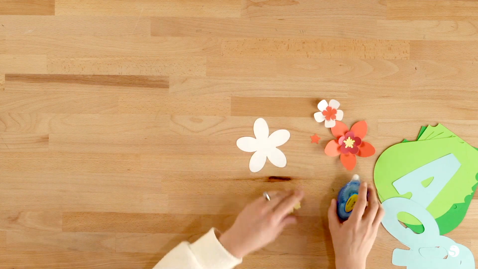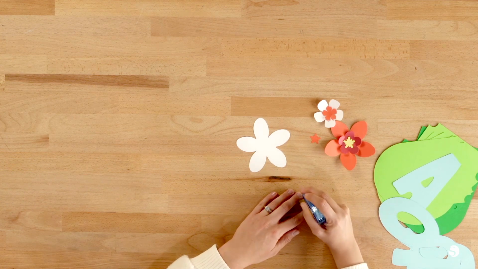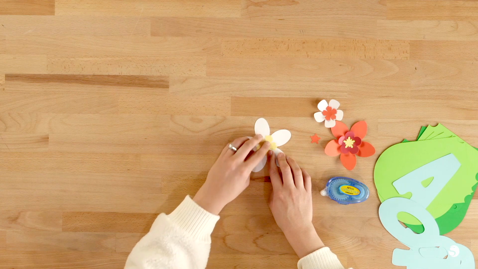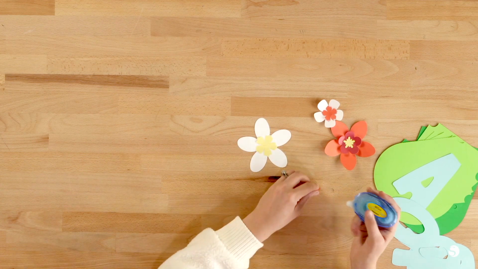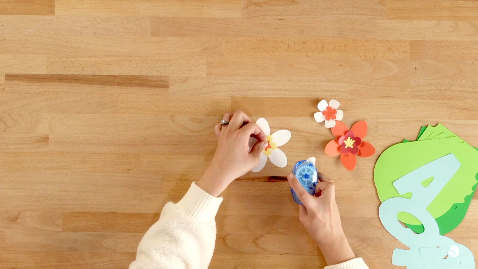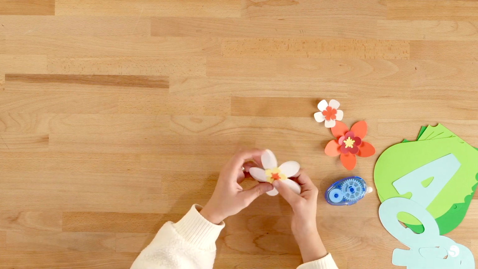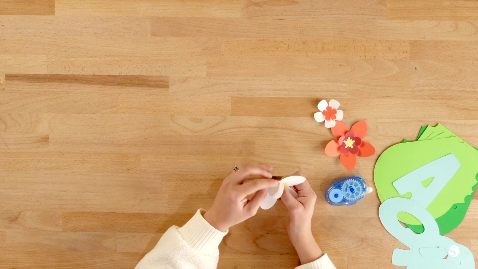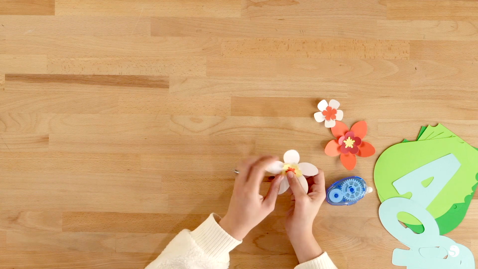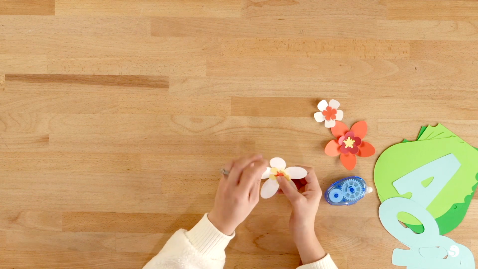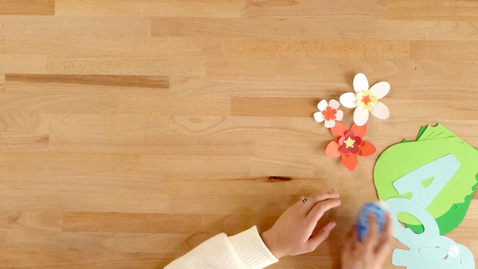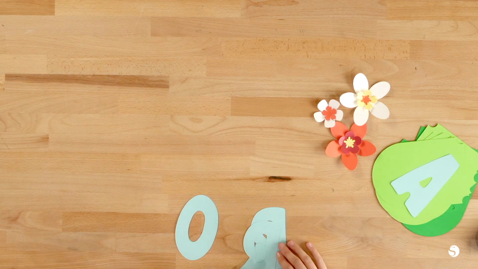And then lastly, we have this one. I think this one's my favorite flower. It's so cute. Okay. So now we're going to assemble our pieces.